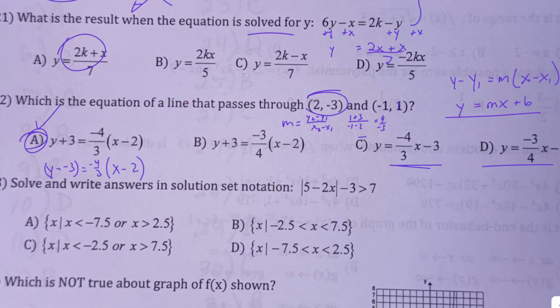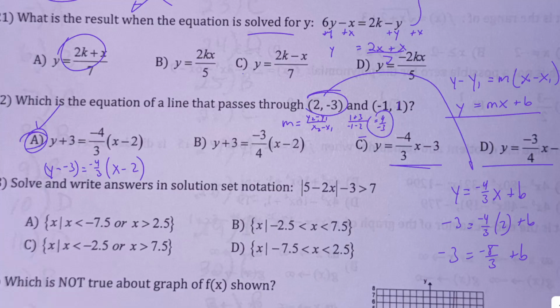If you're using this form, you're supposed to plug in the slope you calculated, leave b as it is, and then take either of these points, plug it in, and solve for b. Hopefully you know all that already. That's a bunch of work. It's going to be some rotten fraction, looks like. -3 equals -8 over 3. I don't want to finish that, but it doesn't look like it's going to turn into either of those.